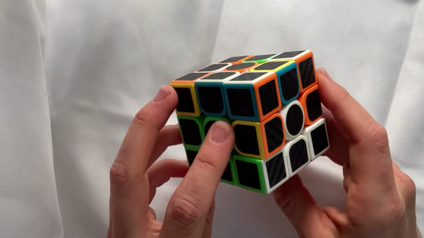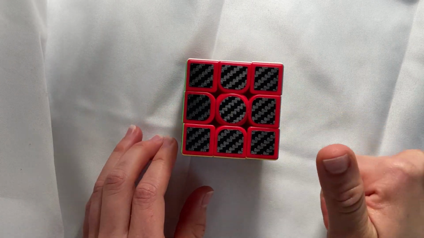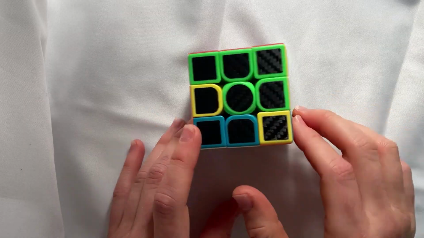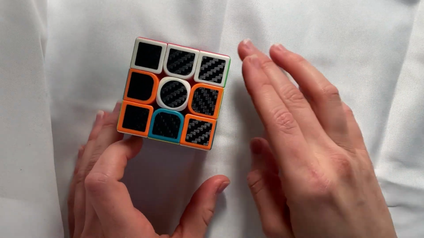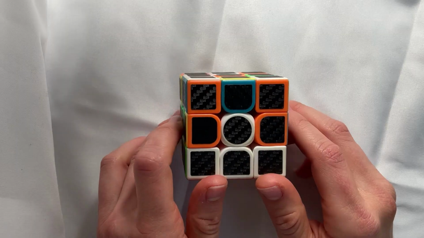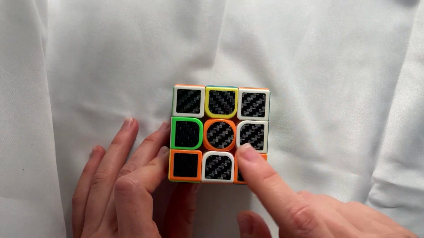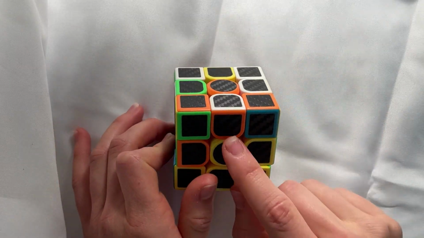So now that you have your base with all of the colors lined up to their centers, we will move on to creating the second layer. Now we want to start by watching out for the upper face color. In this case, the upper face color is orange.